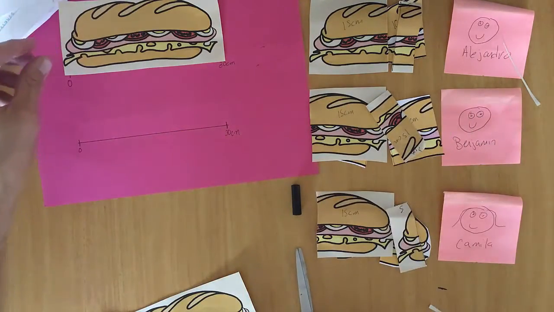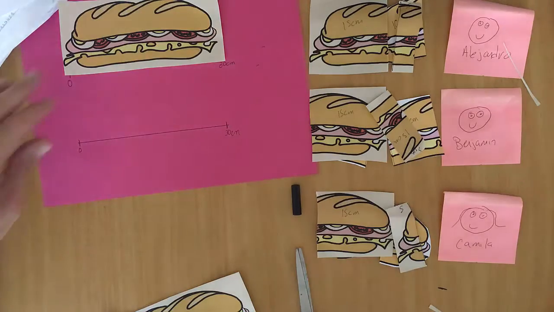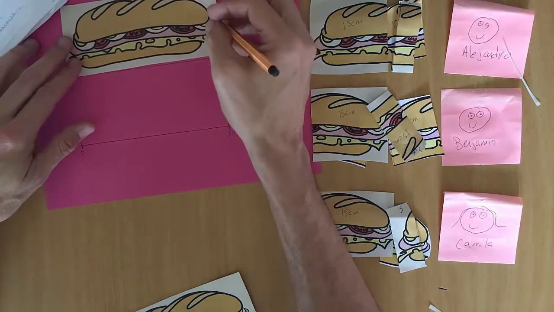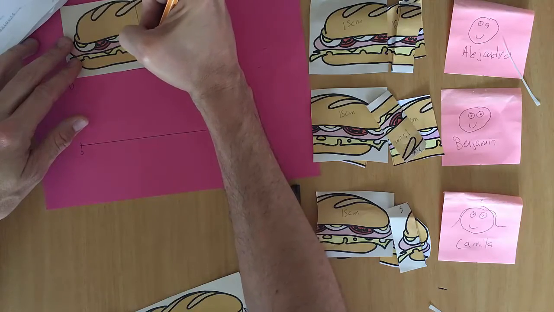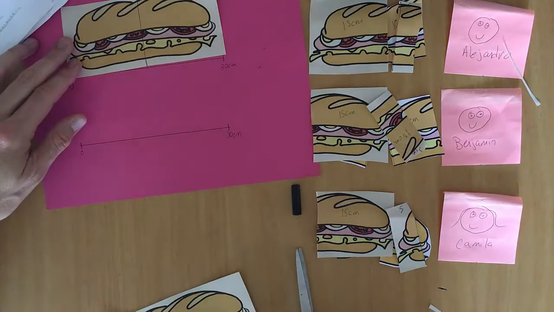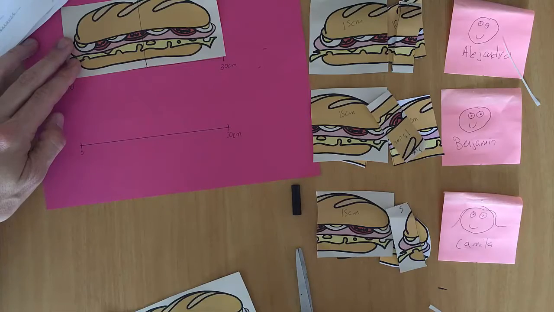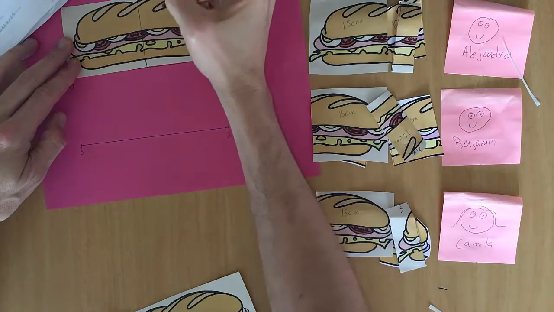1, 2. And I really am going to do this poorly. This will be a half. Oh, that's not going to work. That'd be 15. Oh, I can do that. 15, 15.